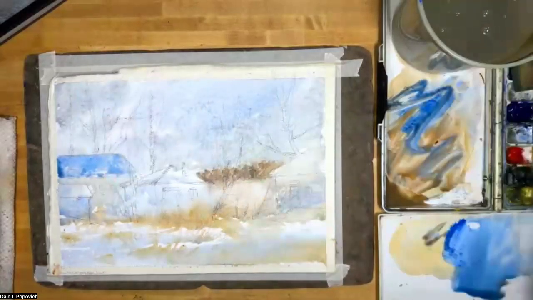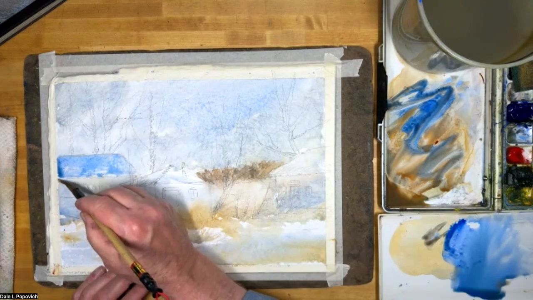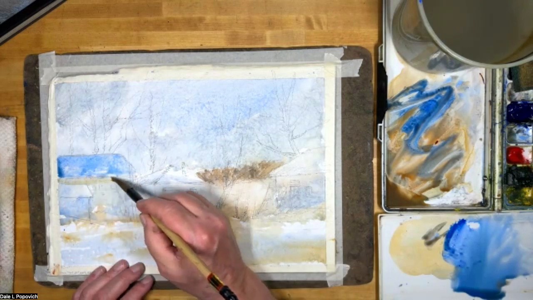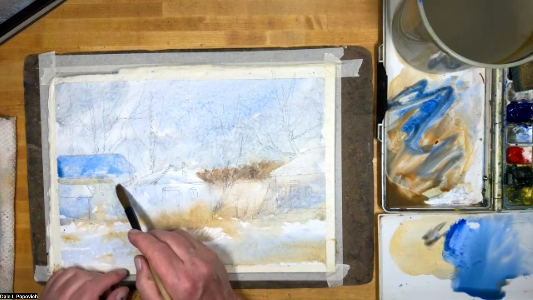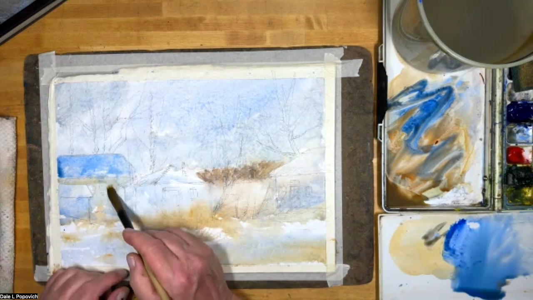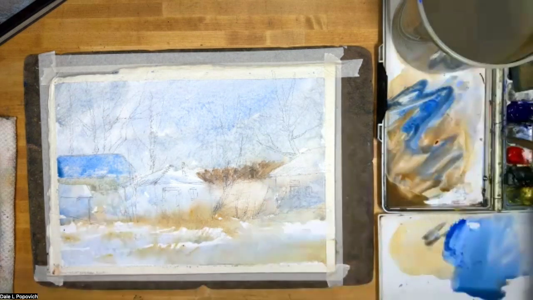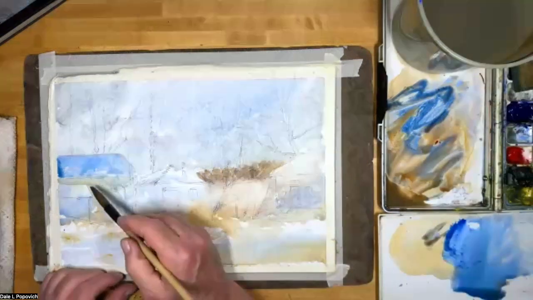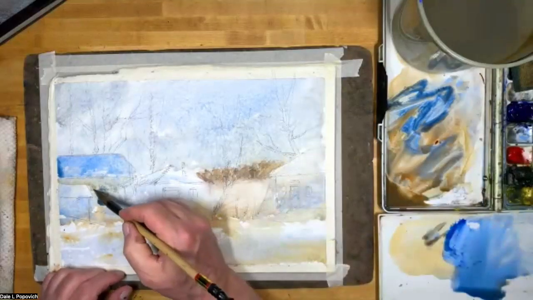Now, I'm coming down to the base of the building, or the body of the building. I'm going to take some raw sienna, and I'm going to hit that just underneath here. I'm allowing the blue to kind of flow in a little bit. I'm not concerned about it. But I want a little bit of that glow back there. And then we have a little bit of the grayness of the paint coming off.